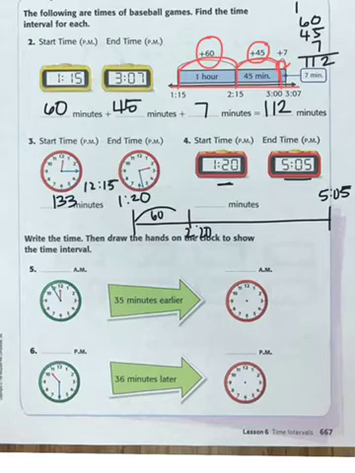All right, I know I can go another hour, which would get us to 3:20. That's another 60 minutes. Can I get another hour? Yeah, that would get me to 4:20. So far I have gone 1, 2, 3 hours. I still need to go more. I need to get to 5:05. Can I go another hour? Nope, I can't go another hour because that would take me to 5:20.